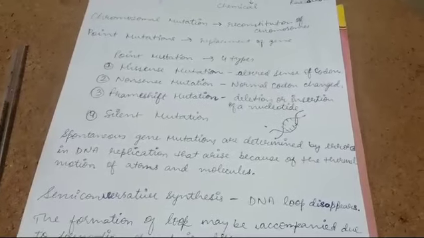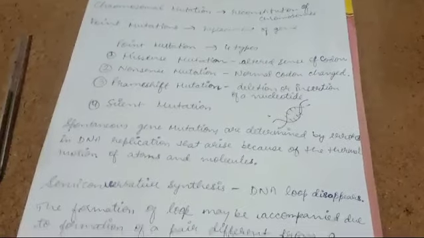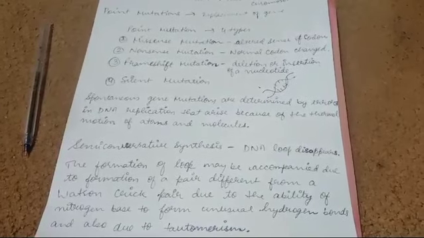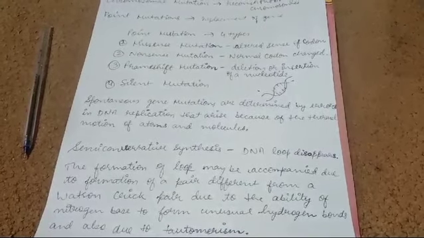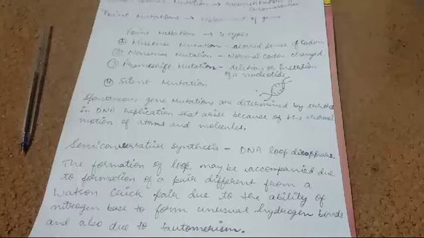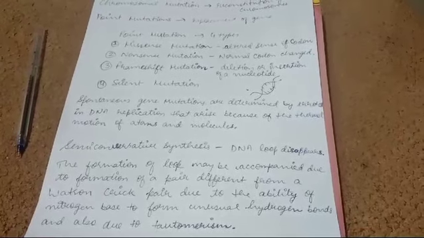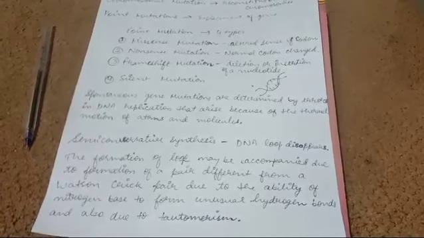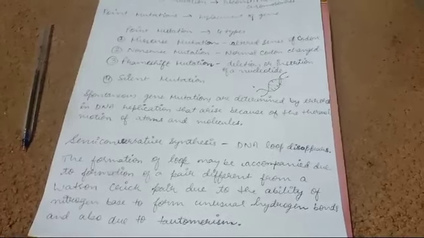And if we talk about semi-conservative synthesis, then here the DNA loops disappear. The formation of a loop may be accompanied by the formation of a pair different from a Watson-Crick pair, due to the ability of nitrogen bases to form unusual hydrogen bonds, and also due to tautomerism.